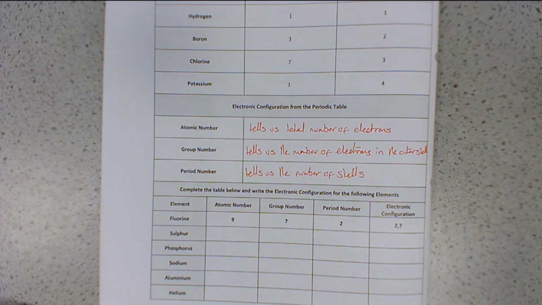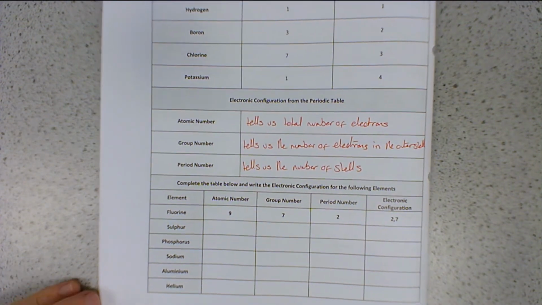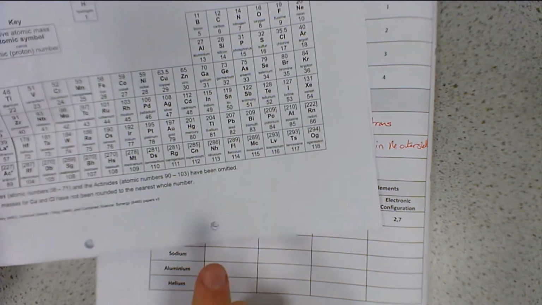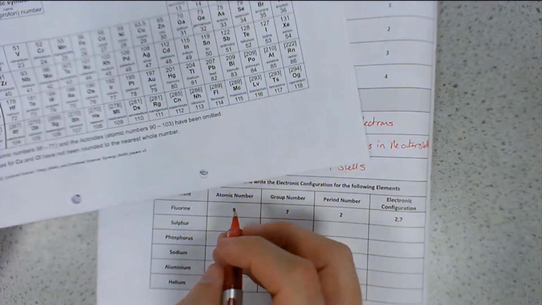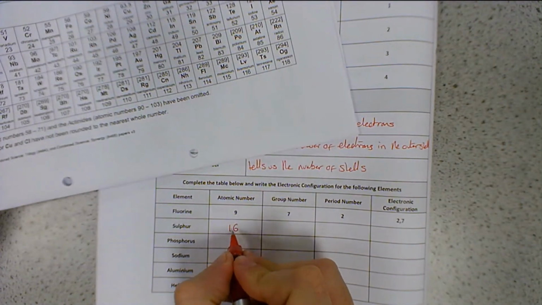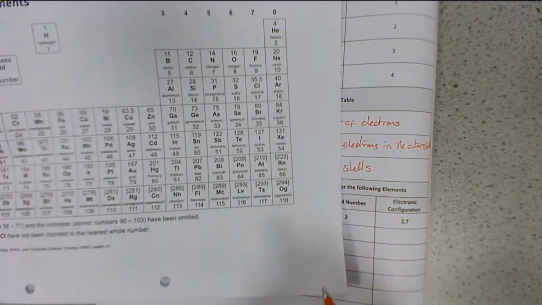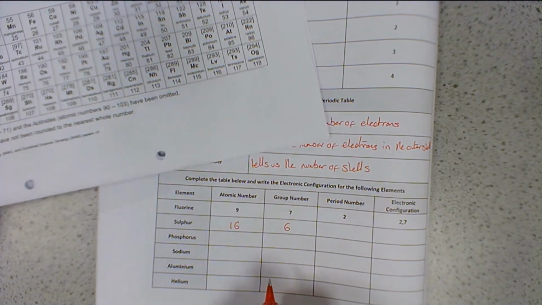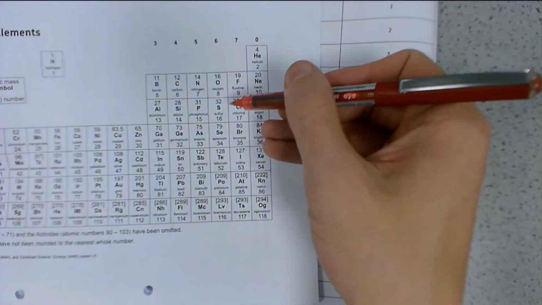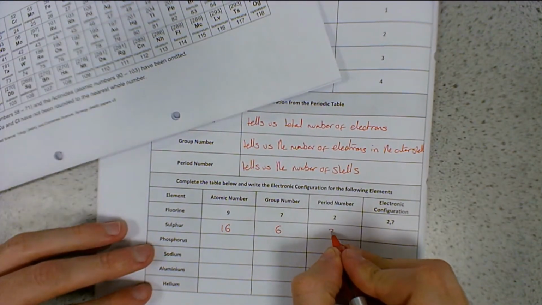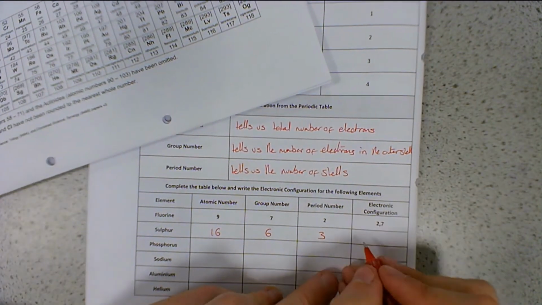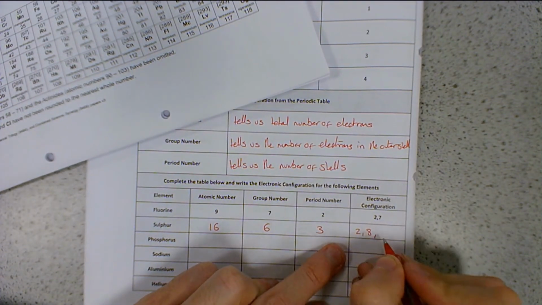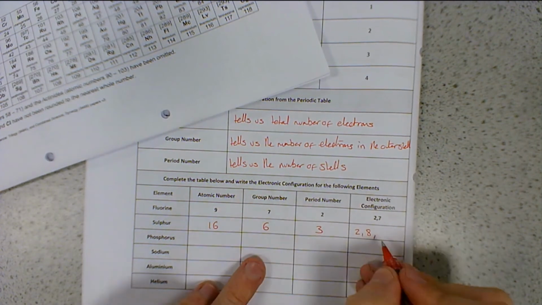So I'm just going to run through the answers, make any corrections that you need to in green pen. So we'll start with sulfur. So we'll just find it on the periodic table quickly. Has an atomic number of 16. So we know it's going to have 16 total electrons. It's in group 6. So we know it's going to have 6 in the outer shell. And it's in period 1, 2, 3. So we know it's going to have 3 shells. The first one's going to have 2. And the second one's going to have 8, and the third one is going to have 6.